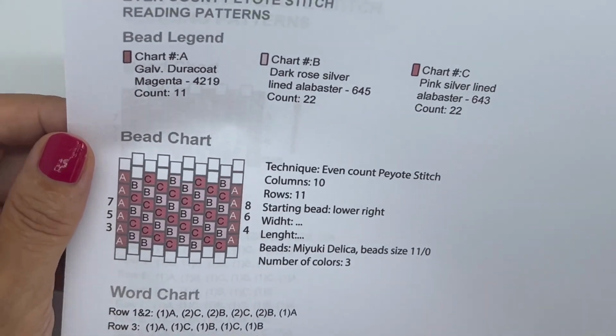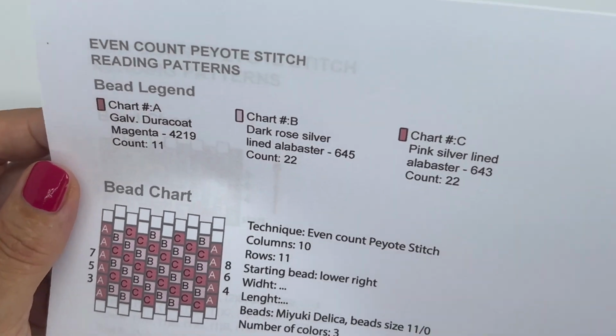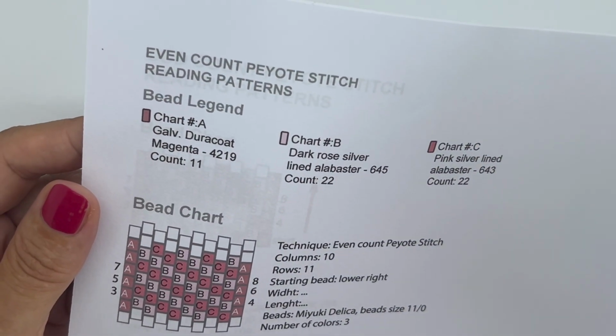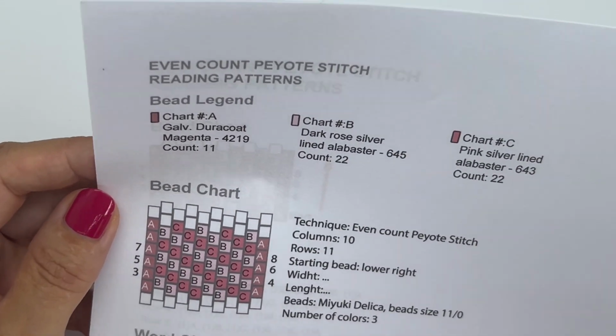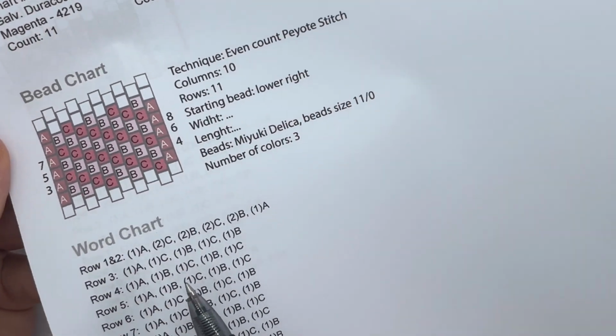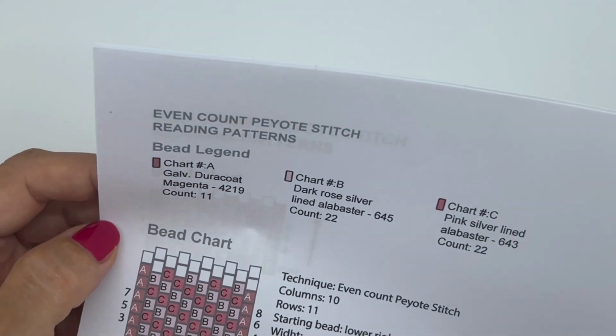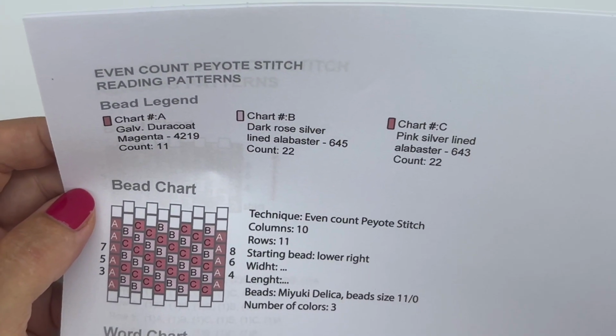Hi guys, I'm going to show you how to read odd and even count peyote stitch patterns so you can make your own jewelry. Most of the time patterns come in this form. You have a bead legend, a bead chart and a word chart. The bead legend tells you what kind of beads you need to finish your pattern.